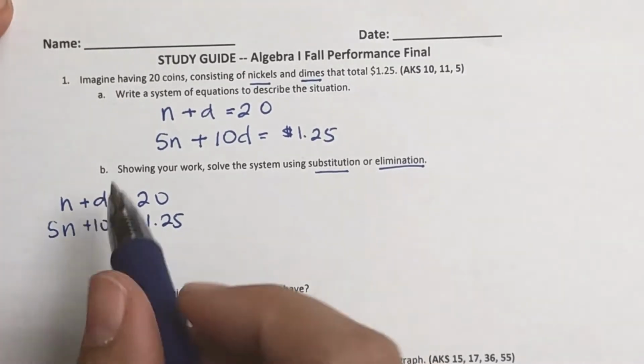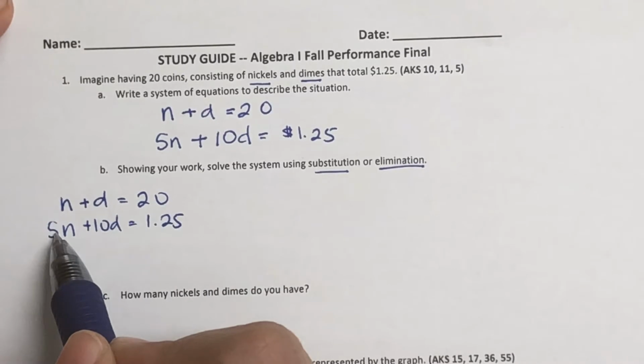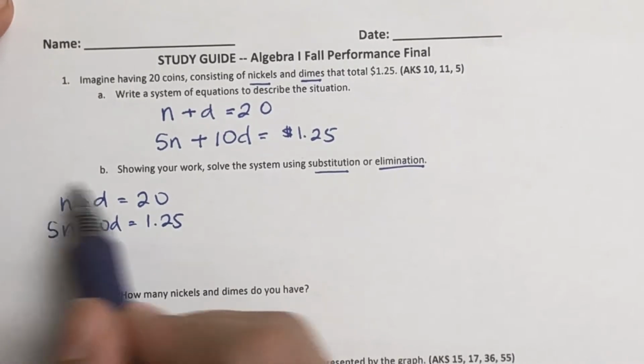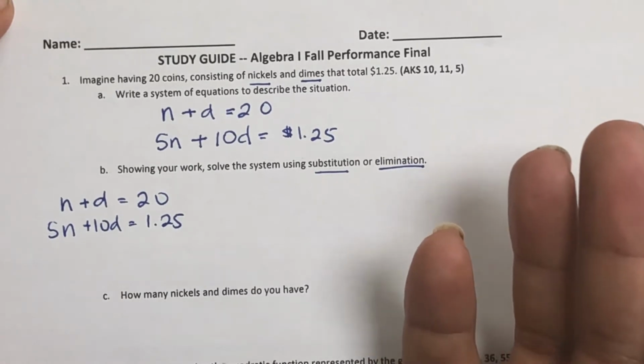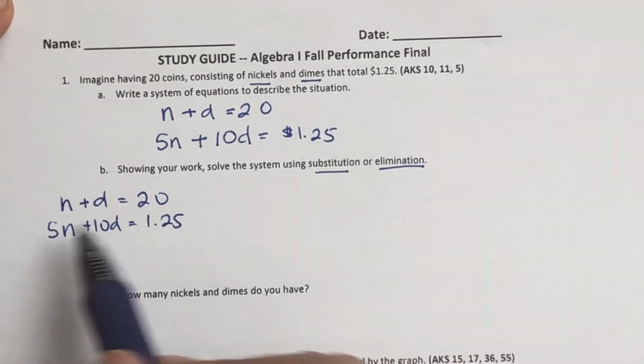For example, I can make this N 5 and then make it opposite, and that will get rid of it. Or I can make this 10. It doesn't really matter which way you do it. I'm just going to pick the smaller number.